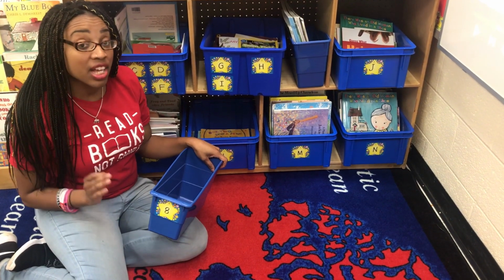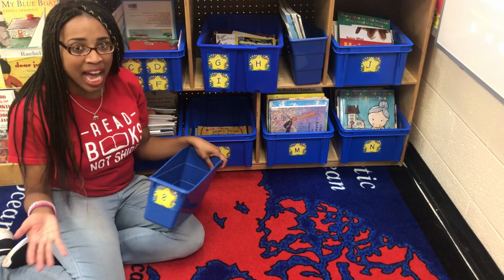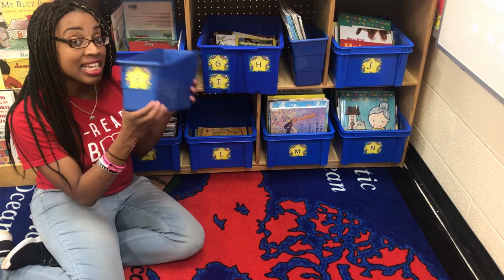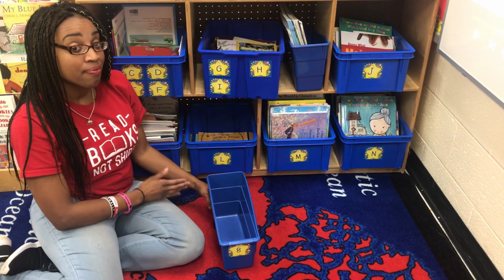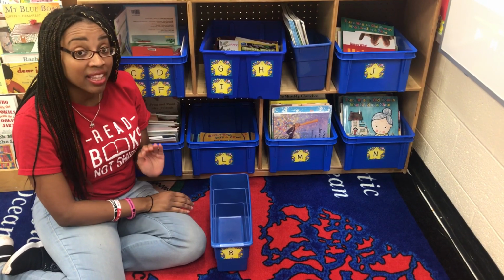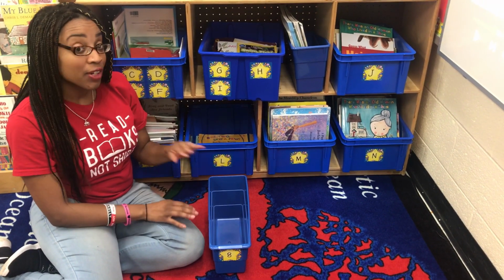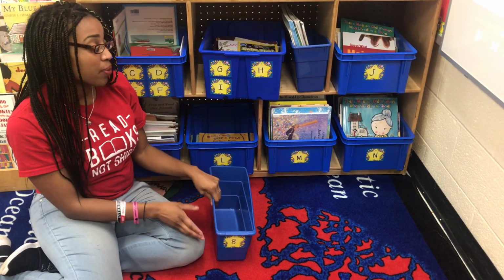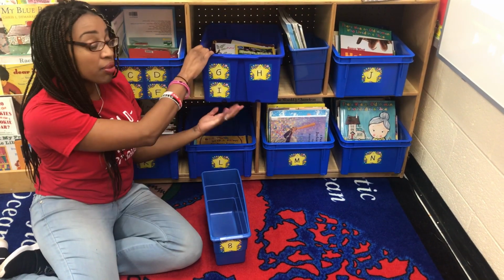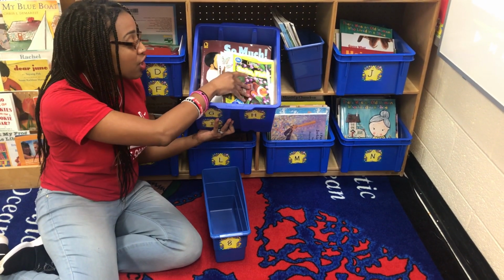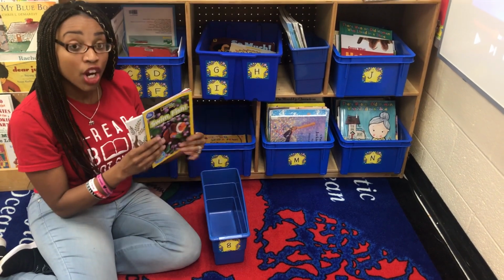So, with the interest level library, kids get to go shopping. They bring their personalized bin to the level library. Once they get here, they find the bin that has their level. For example, number 8 is reading on a G level, so she will come to the G bin and search for books that are on her level.